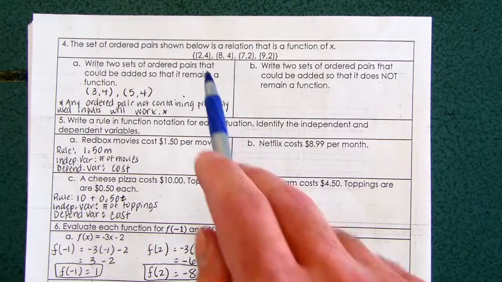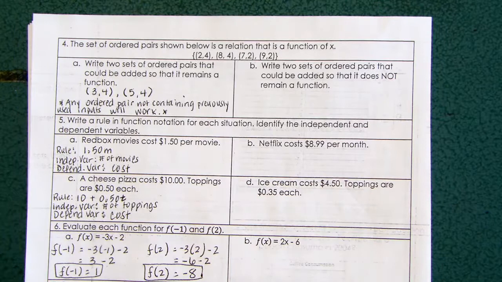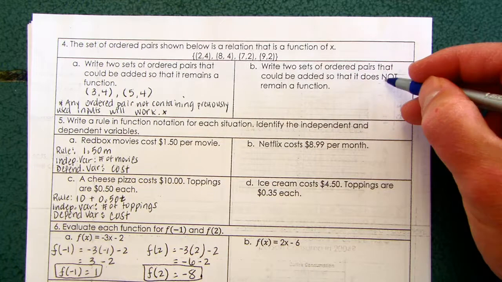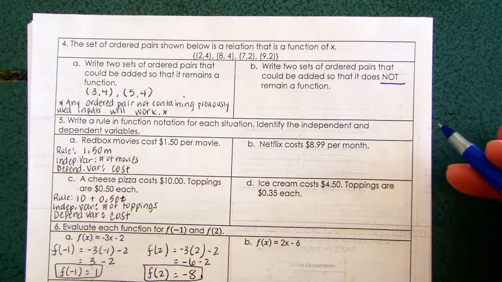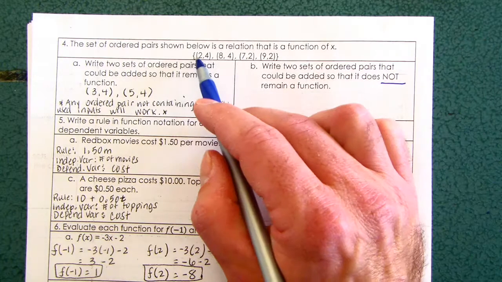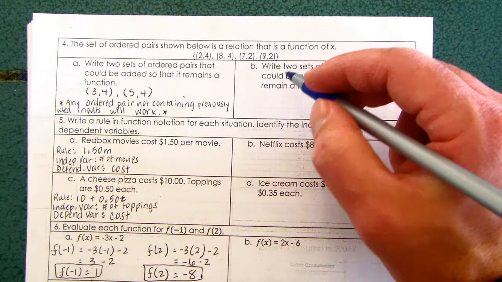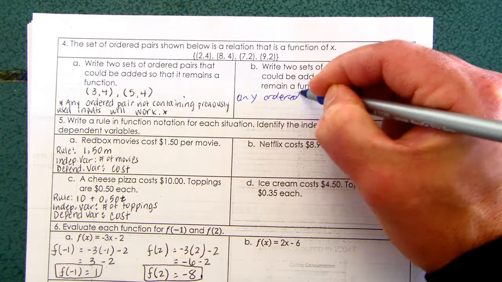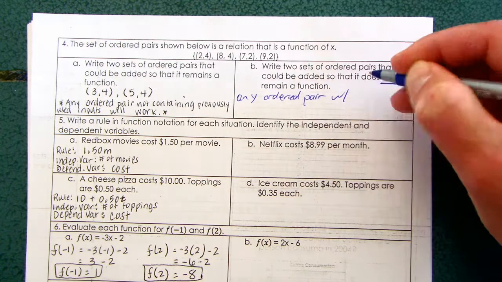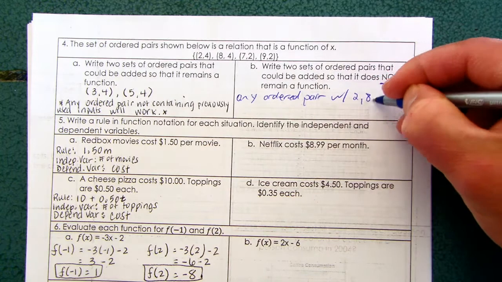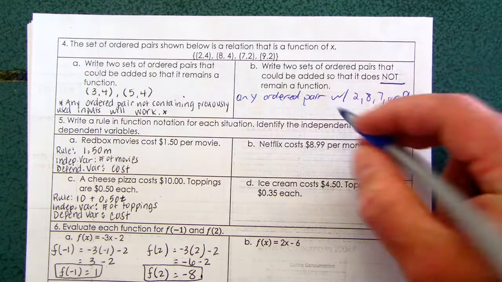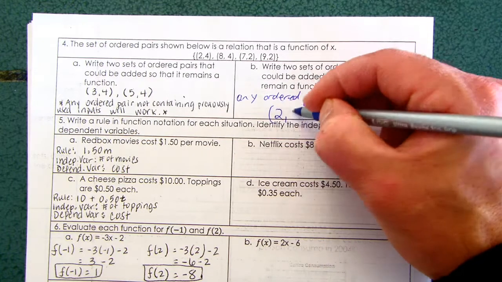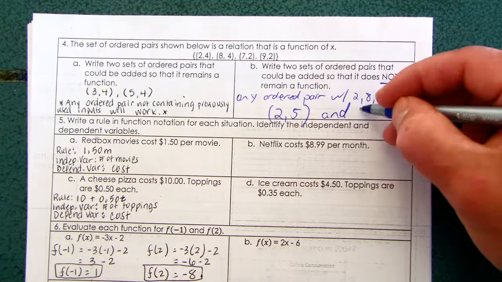All right, so we got a set of ordered pairs here. Again, your set of ordered pairs is always a relation. You got to determine whether it's also a function. It says write two sets of ordered pairs that could be added so that it does not remain a function. So that just means we need x's to repeat. So 2, 8, 7, and 9 are your x's. So any ordered pair with 2, 8, 7, or 9. So I'm just going to say like (2, 5) and (8, -3).